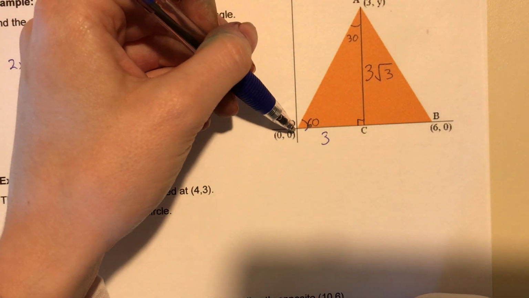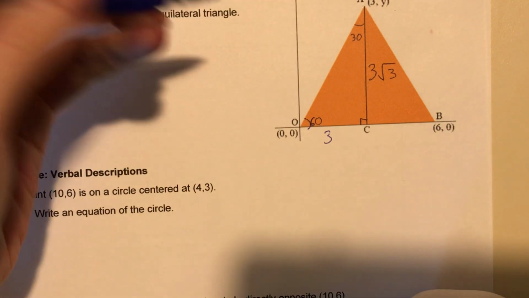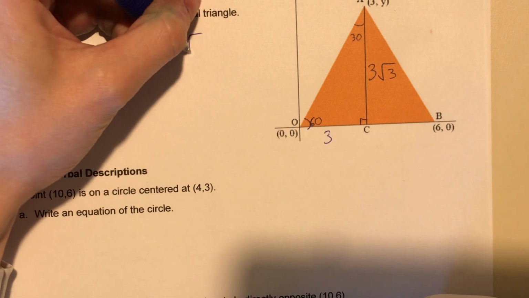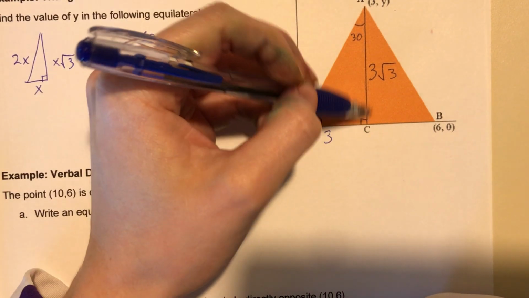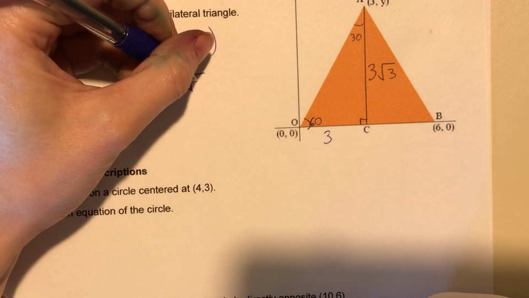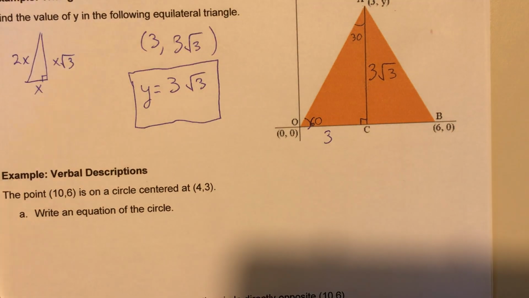If my horizontal distance is 3, my vertical distance will be 3 root 3, which means that coordinate point is 3, 3 root 3, since that's the distance that we're going upward, so y is equal to 3 root 3. Once we know 30, 60, 90 triangles, we can give ourselves a break from some of the altitude work we normally would have had to do with a triangle like that on the coordinate plane.